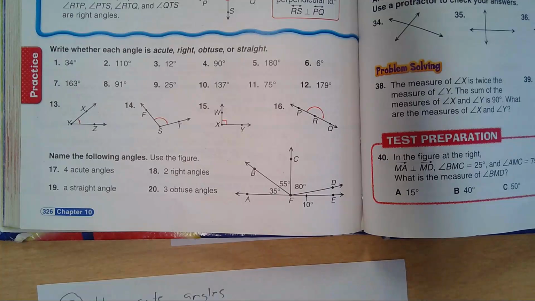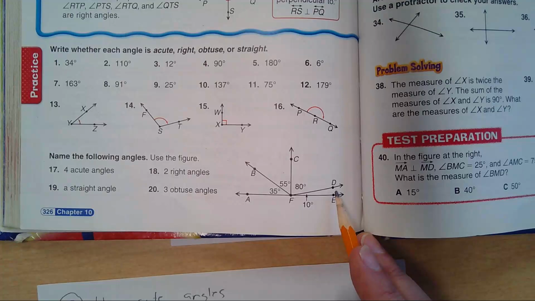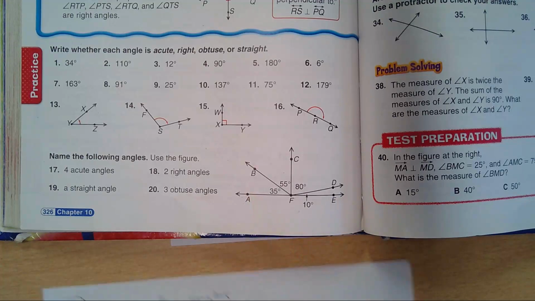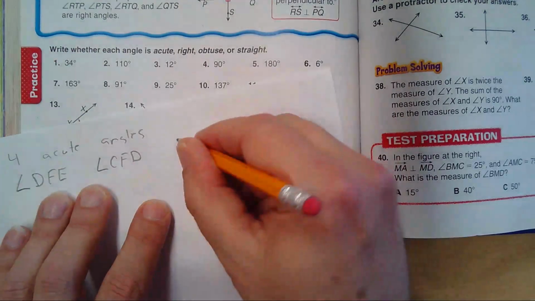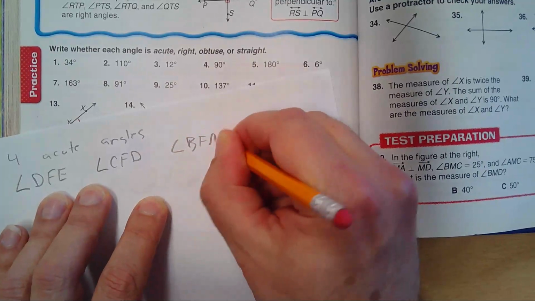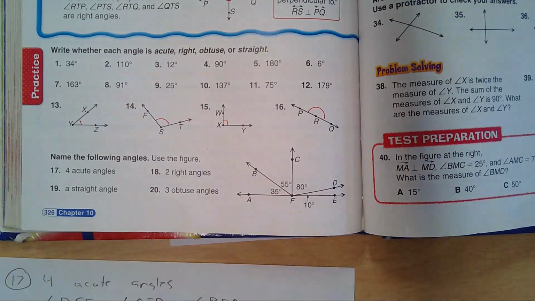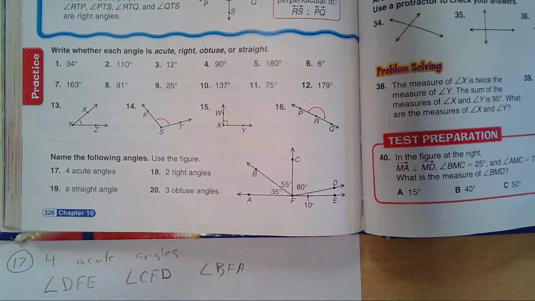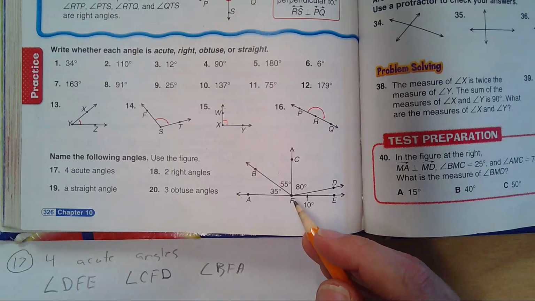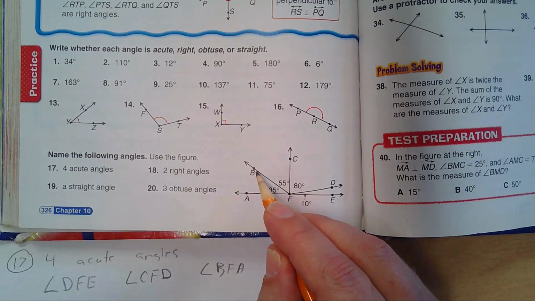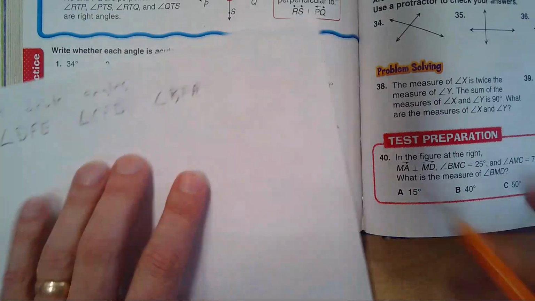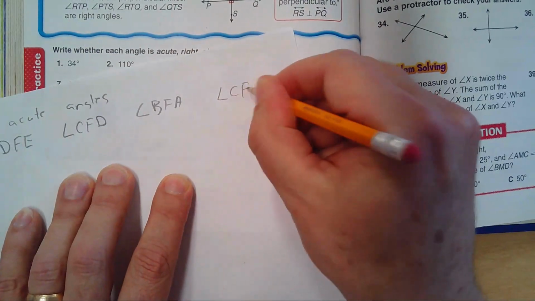George? I said BFA. Oh, BFA? Yeah. Okay, sorry, George. BFA. Yep, BFA. I see one more. Michaela? CFB. CFB, right. So there they are, in no particular order.